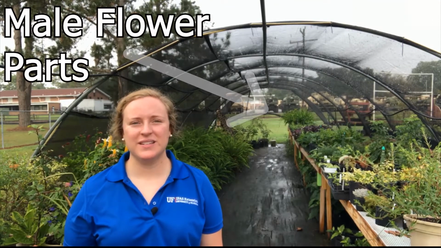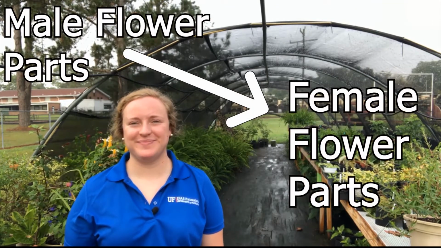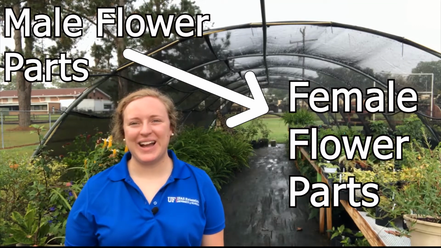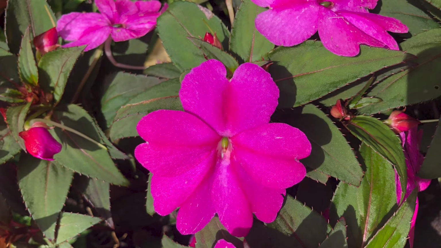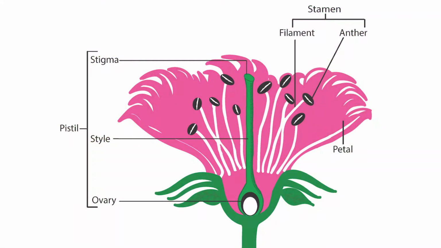Great, now that we know what pollen is, what is pollination? Pollination is the process of transferring pollen from male flower parts to female flower parts. To better explain how pollination works in a plant, let's take a closer look at a flower. This is a flower that I took around my house. Isn't it so pretty? But we need to get a little bit closer. Let's zoom in. These are the flower parts.